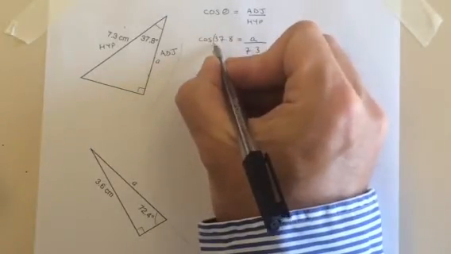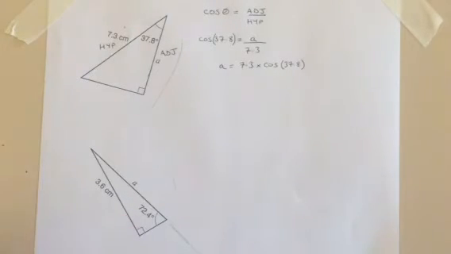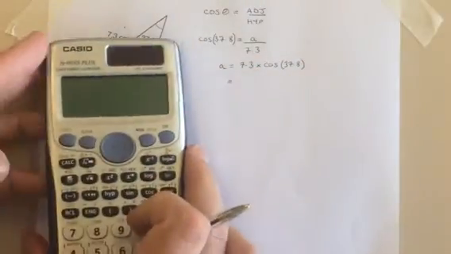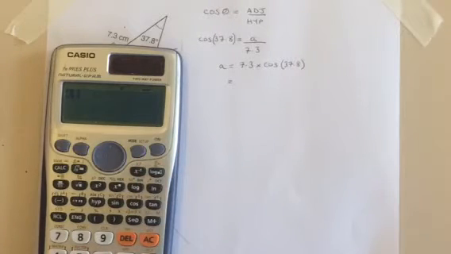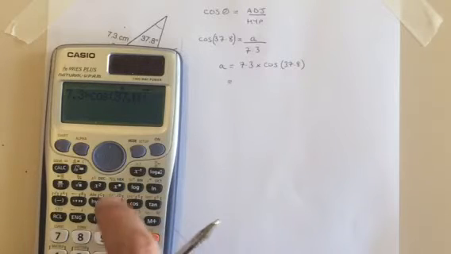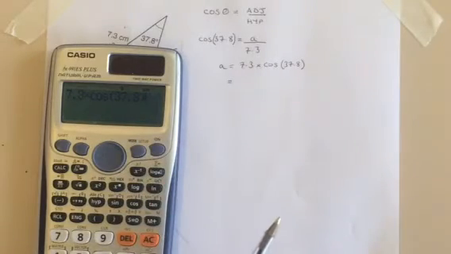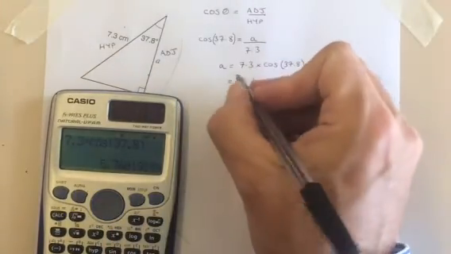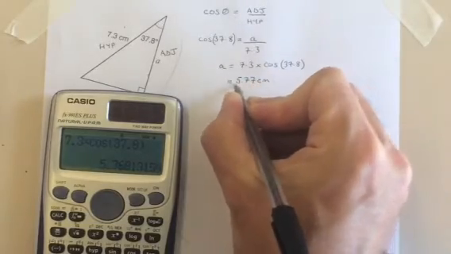It's quite a good idea actually to write your angle in brackets like that. You don't have to, but it's actually not a bad idea to do so. So let's do that. So A equals 7.3 times cos of 37.8, close brackets. I've checked my calculator is in degrees by seeing the little d there, and my answer is 5.768, which to two decimal places would be 5.77 centimetres.